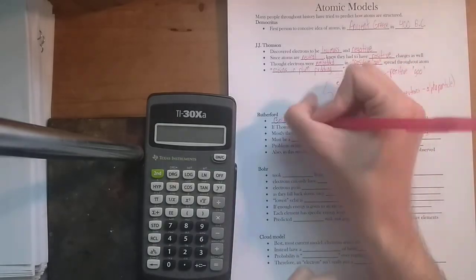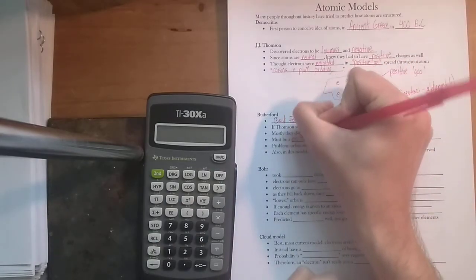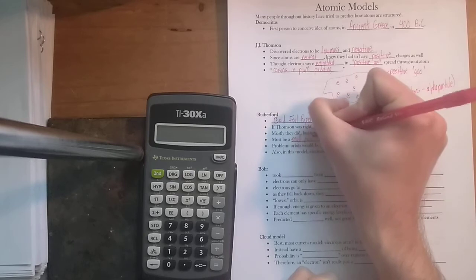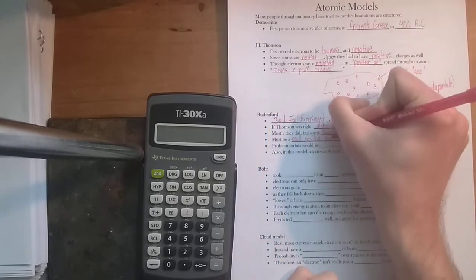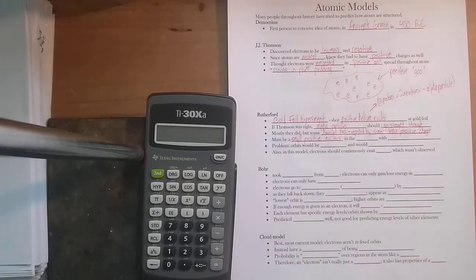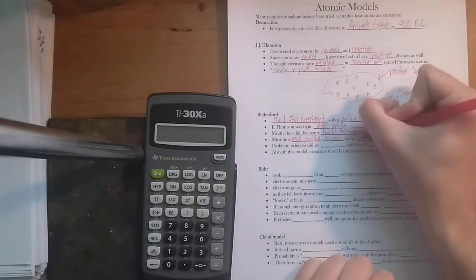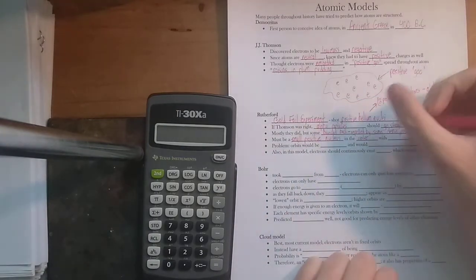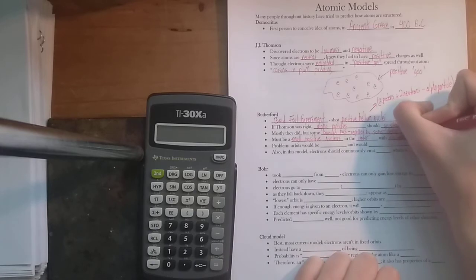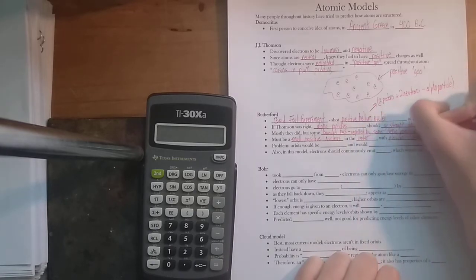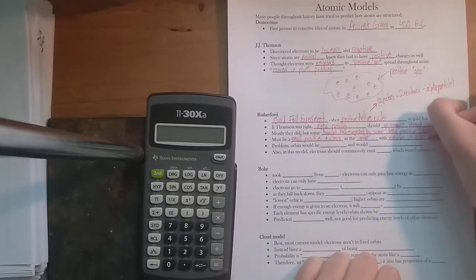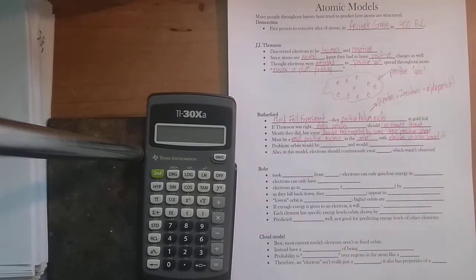And what we eventually realized was that this must be evidence of a very small positive nucleus right in the center, with electrons in orbit around it. That was what this model advocated for.